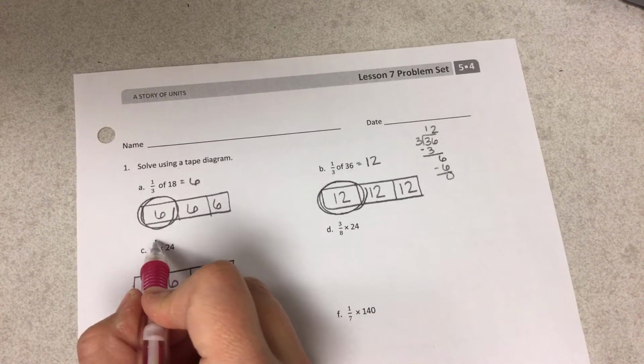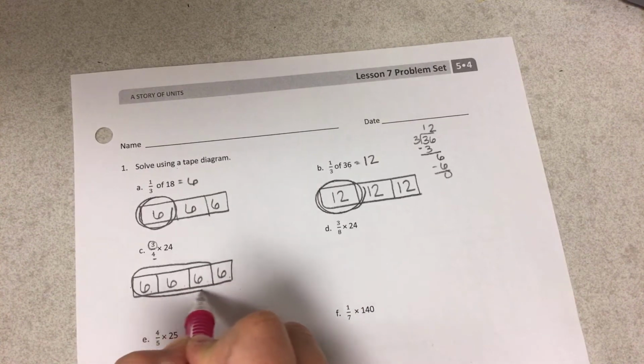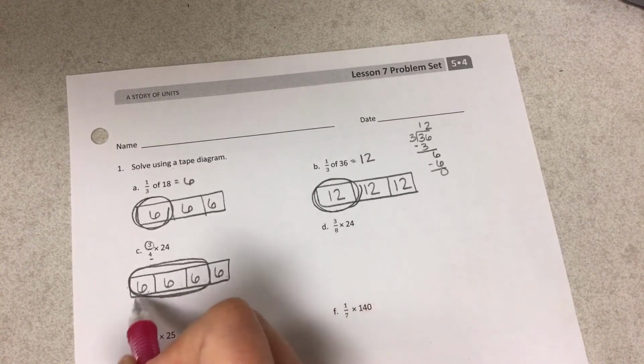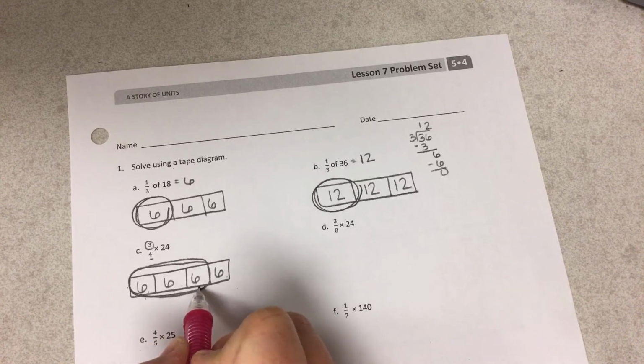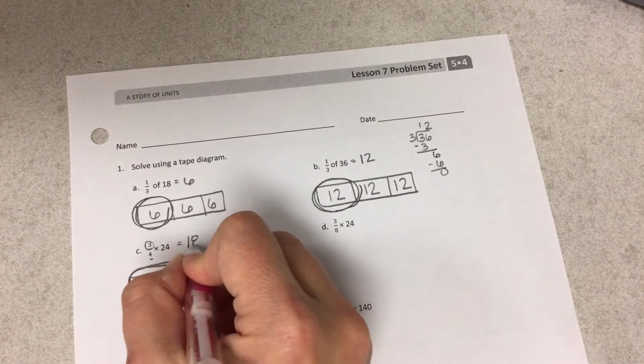Okay. But instead, right now, I'm going to be looking at 3. So what is 3/4 of 24? Well, it's going to be 6, 6, and 6, or 6, 12, 18. So my answer would be 18.